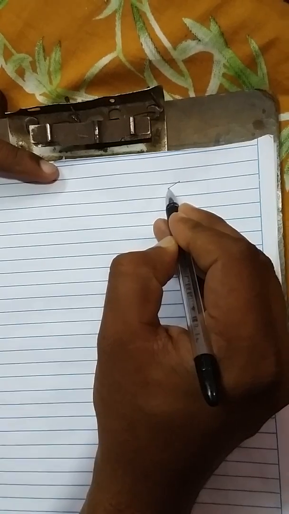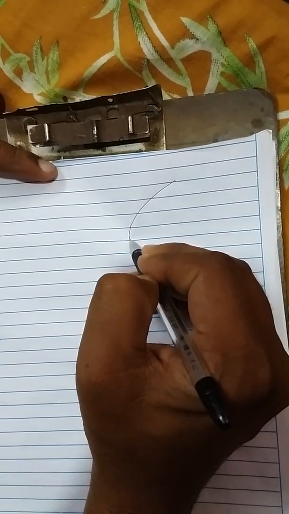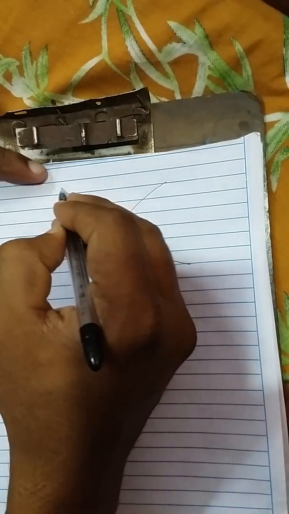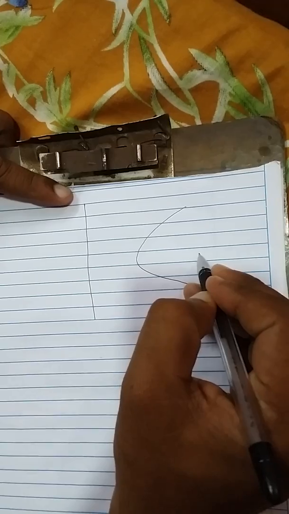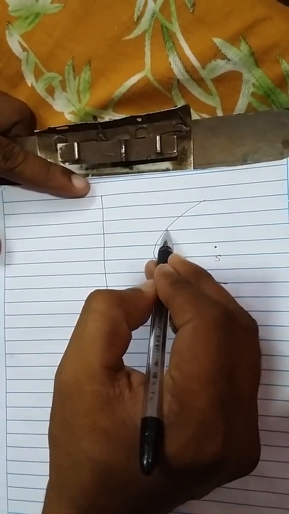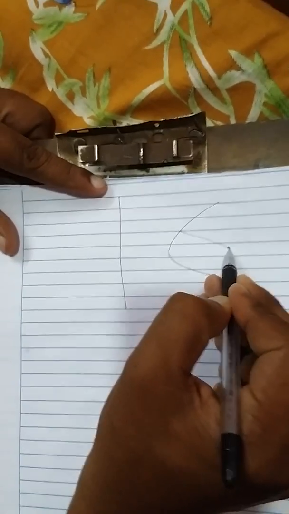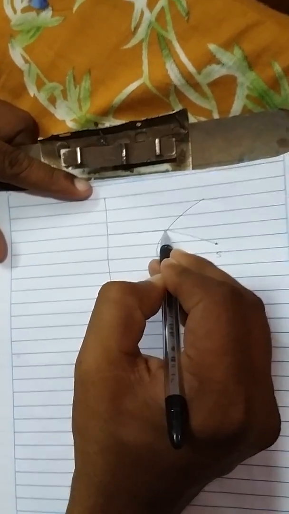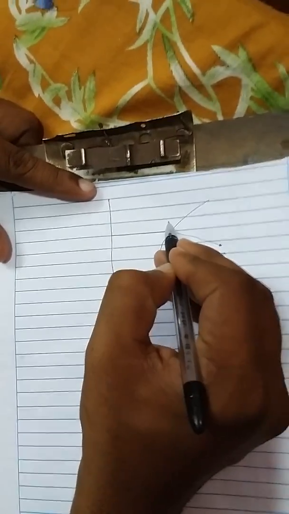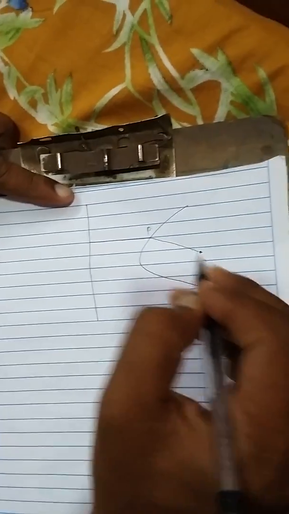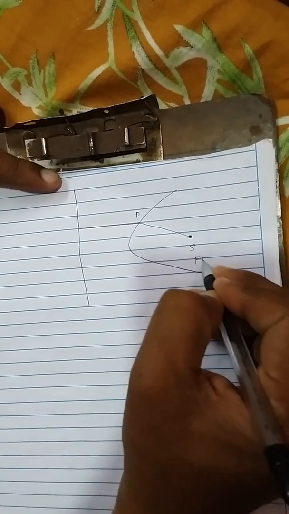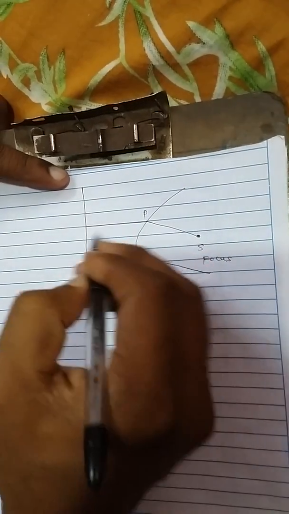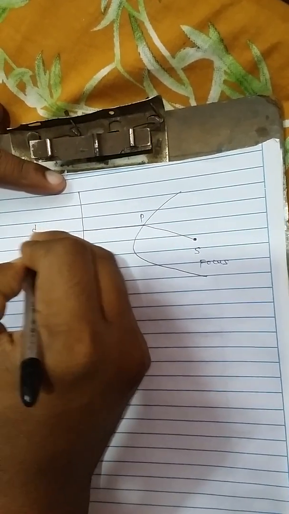We learned that a parabola is the locus of a moving point which moves in such a way that its distance from a fixed line is equal to its distance from a fixed point. Suppose this is the fixed point S and this is the fixed line. It is a parabola only when this distance equals this distance. This is point P. Point S is called the focus, and this line is called the directrix.